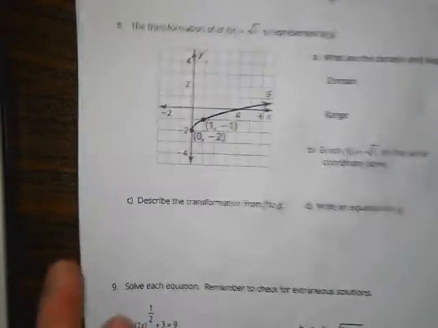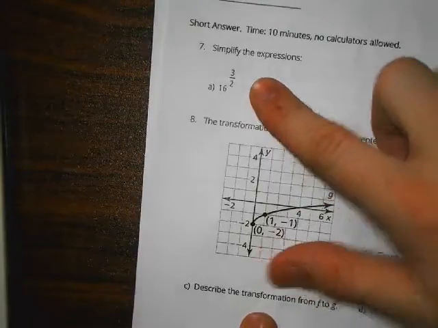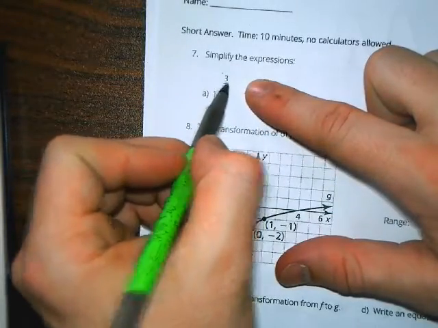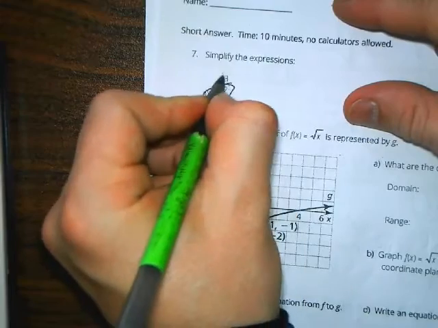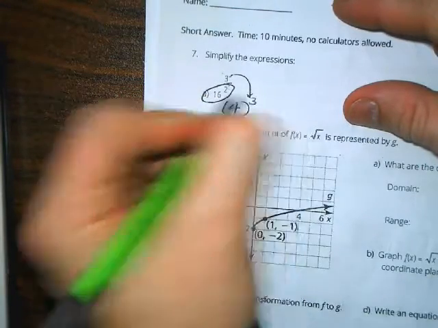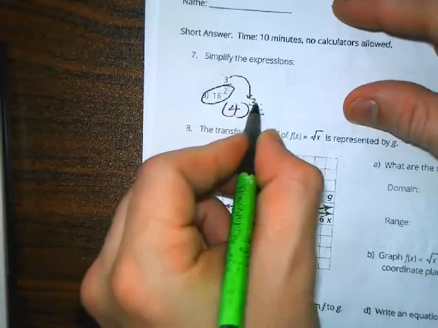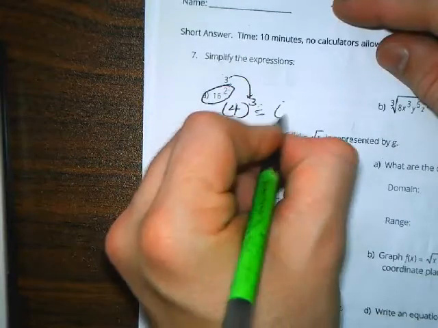All right, last page. We're going to simplify these expressions. This is the square root of 16, which is 4. I still got my 3 on the top. 4 times 4 is 16. 16 times 4 is 64.